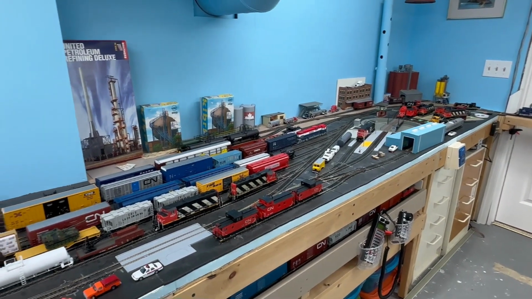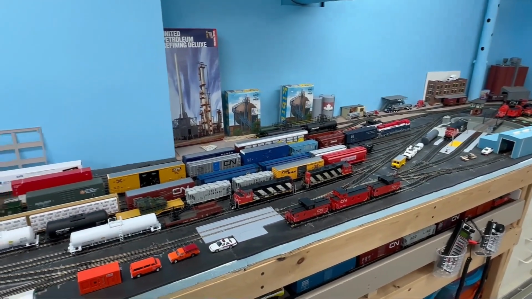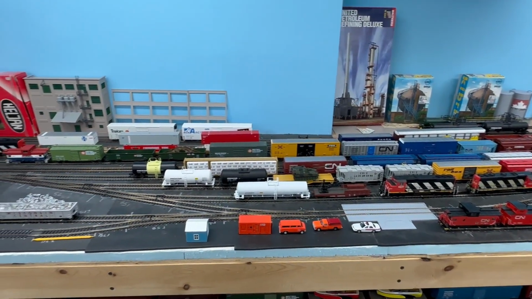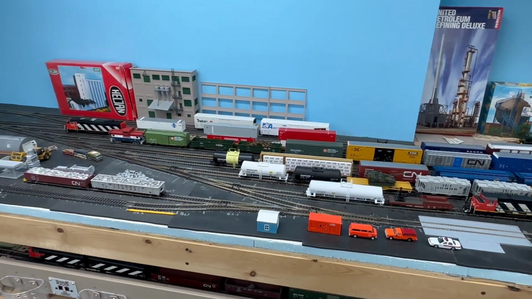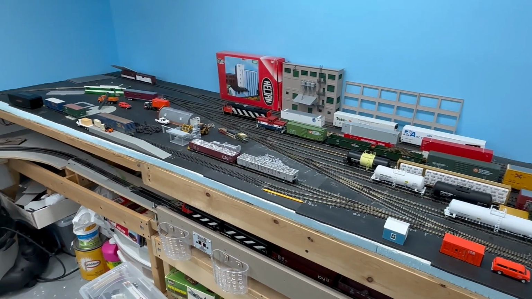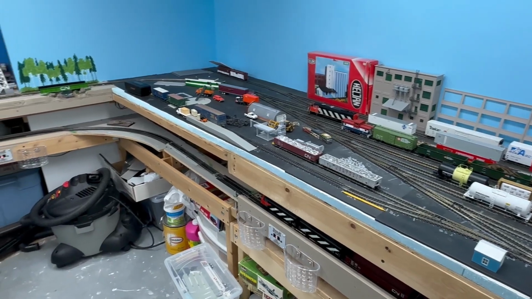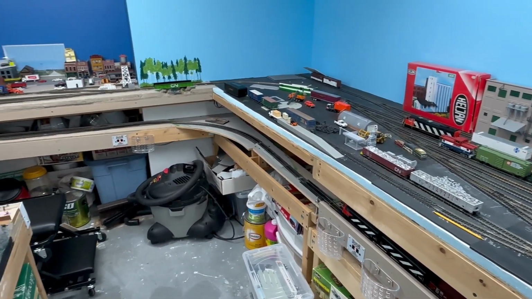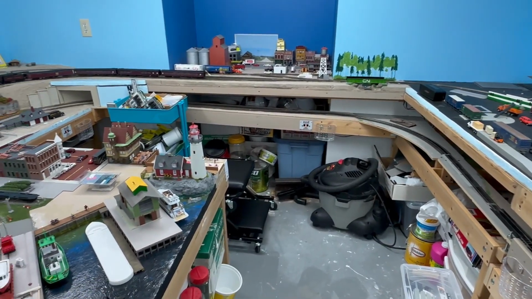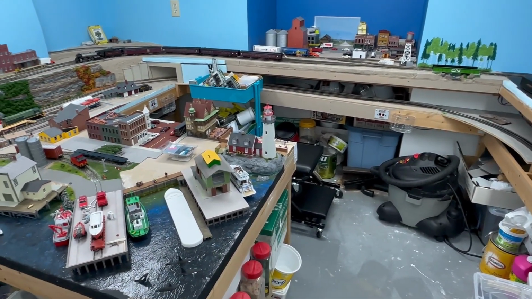First, here's a brief overview of my layout. It's currently a work in progress in various stages of construction and completion. It's located in a 12 by 17 foot room of my basement. It is a wrap-around-the-wall design with two peninsulas. There are 3 levels which are connected by Helix and incline benchwork. It's designed for point-to-point operations, but it can also do continuous loop.